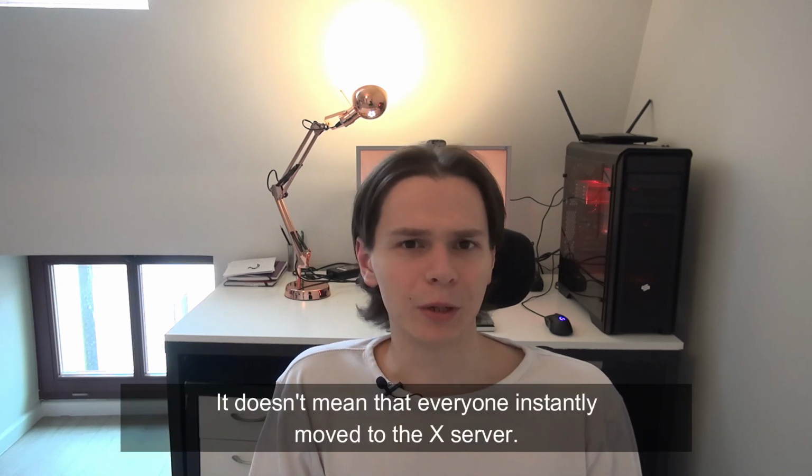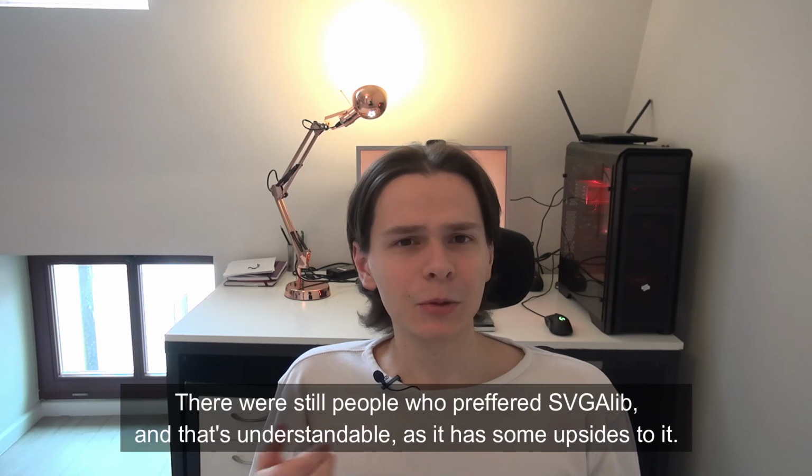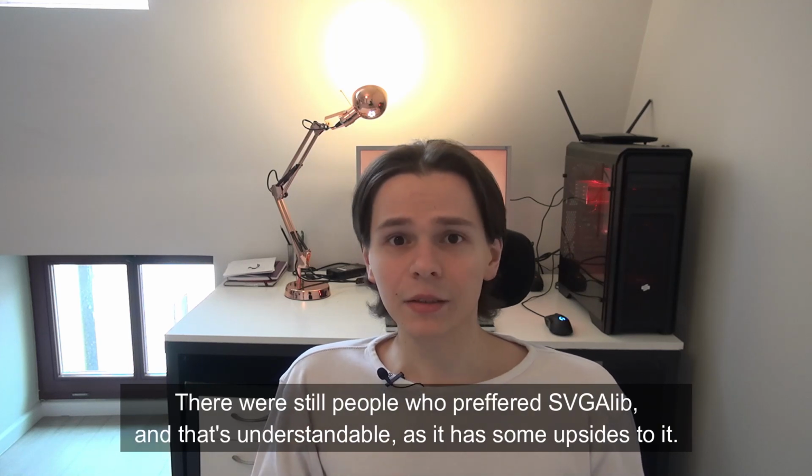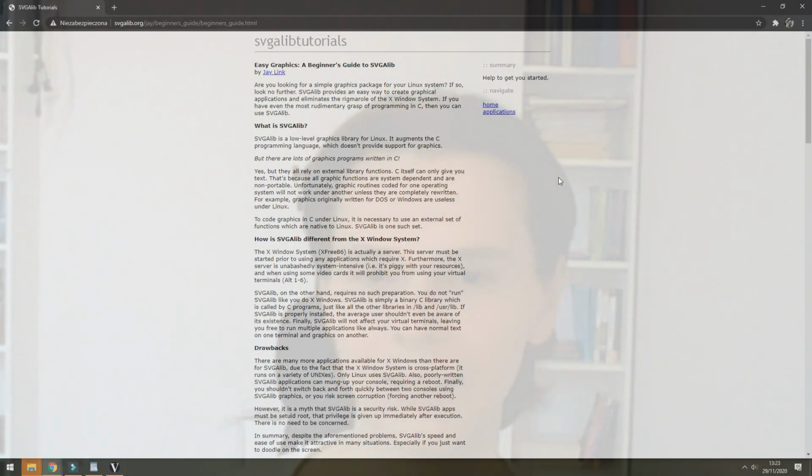It doesn't mean that everyone instantly moved to the X server. There were still people who preferred svgalib, and that's understandable, as it has some upsides to it. To quote the svgalib tutorials: "How is svgalib different from the X Windows system? The X Windows system, X386, is actually a server. This server must be started prior to using any applications which require X. Furthermore, the X server is unabashedly system intensive. For example, it's piggy with your resources, and when using some video cards, it will prohibit you from using your virtual terminals. svgalib, on the other hand, requires no such preparation.